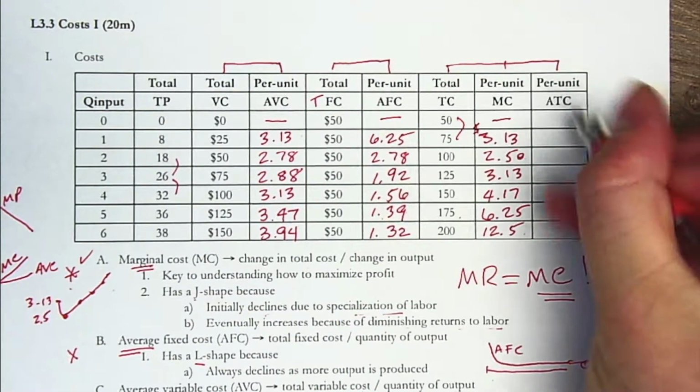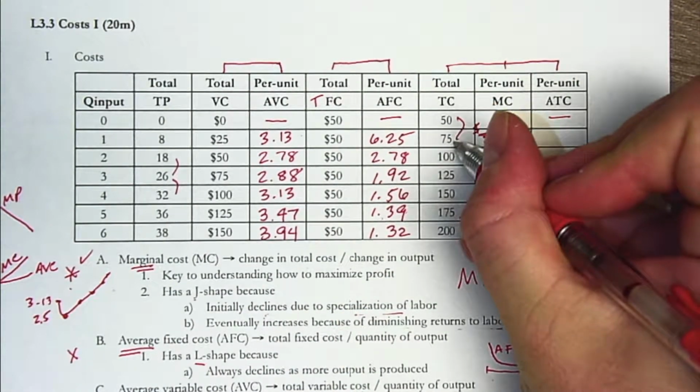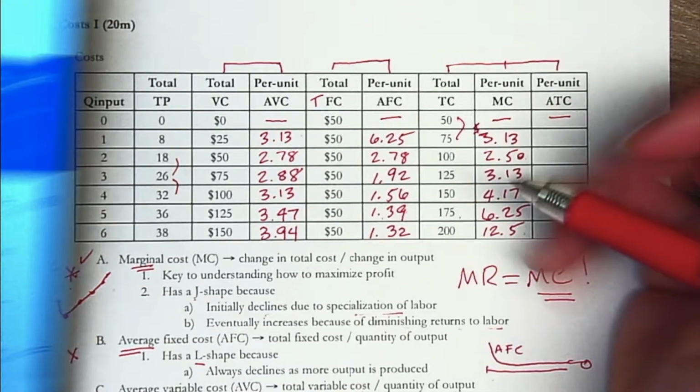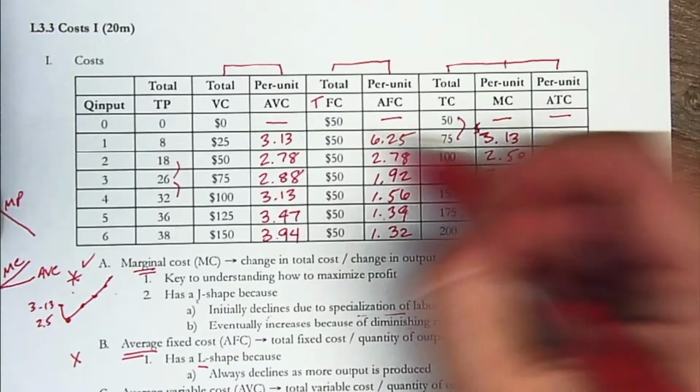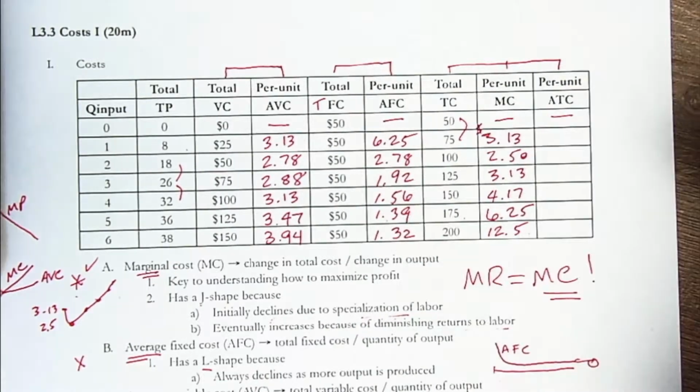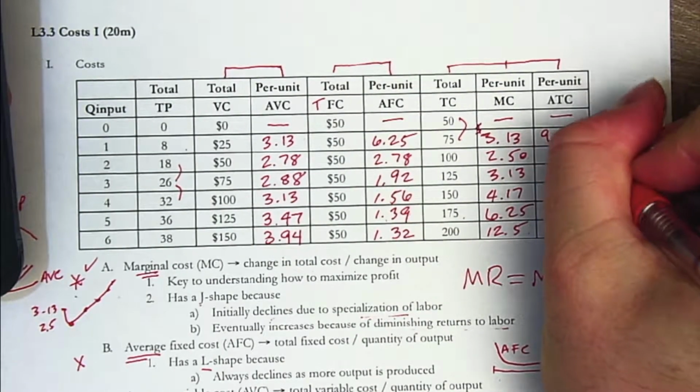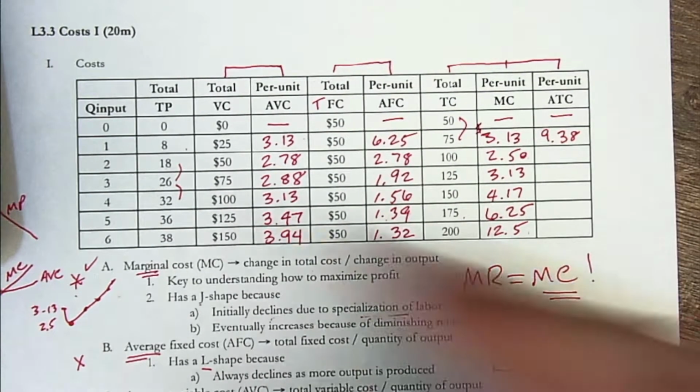For the 0th value, we don't have one, so here we're going to move on. 75 divided by 8 is 9.38, so $9.38.